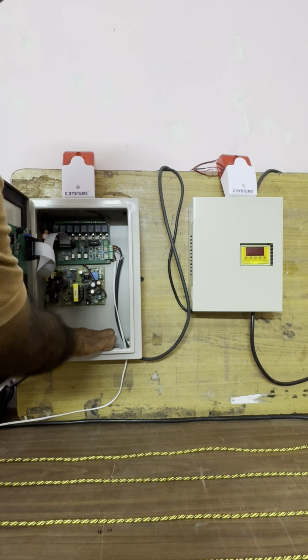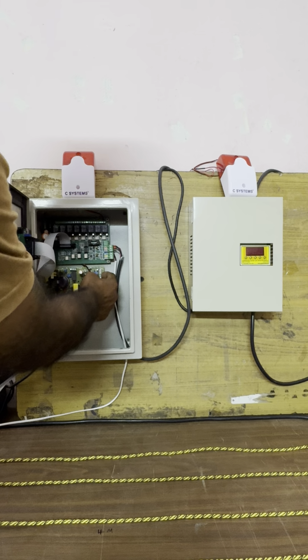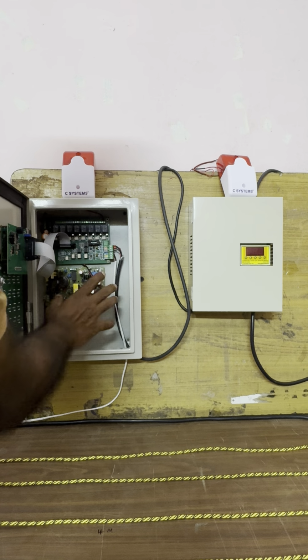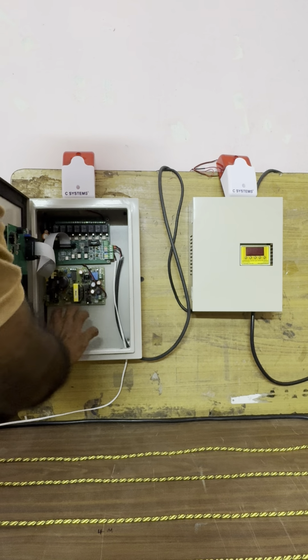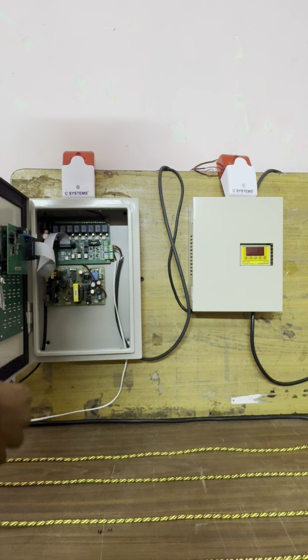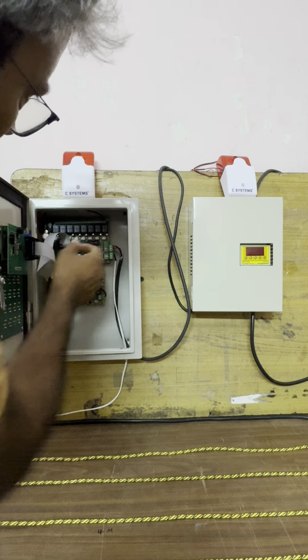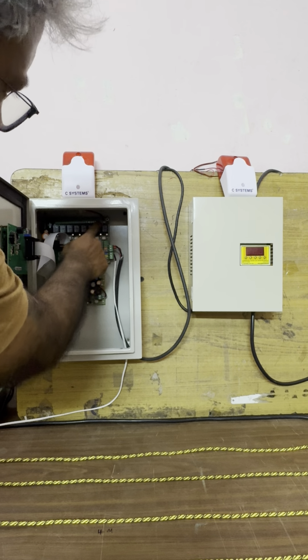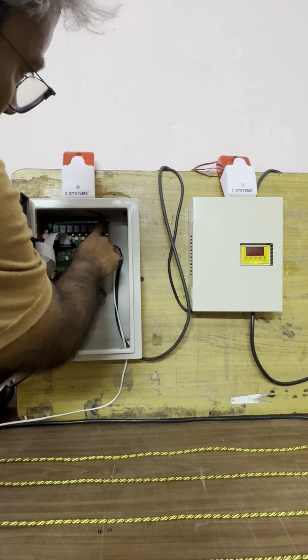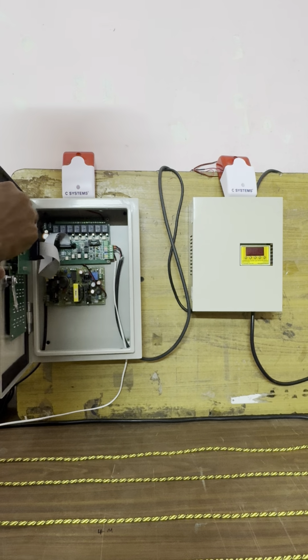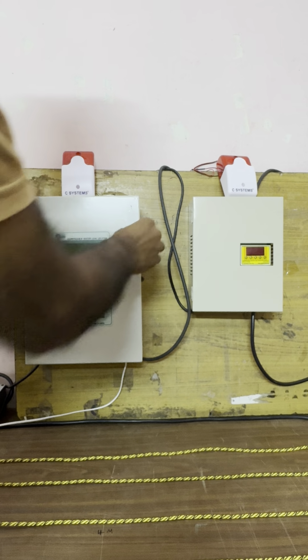This is the SMPS, and there is a provision for a battery. This is the battery compartment, with a battery charging circuit as well as an SMPS. You can connect a battery to this so that in case of power failure, the panel will operate in battery mode also. There is a port provided here for the hooter. We have connected a 12 volt hooter here, which will get activated when the alarm is activated.